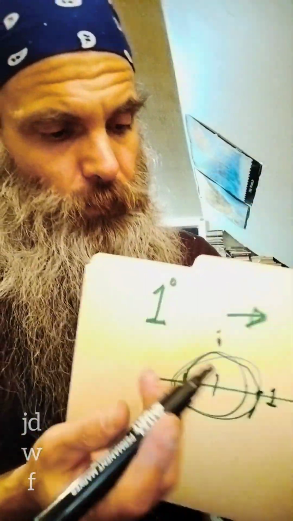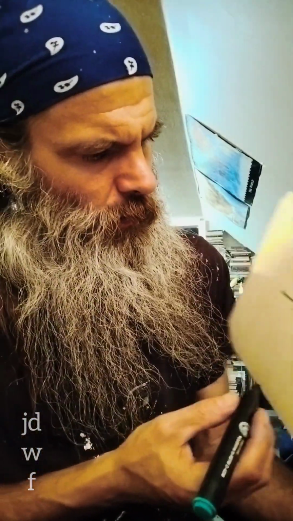Where was I going with this? Oh yeah. How do I get from 1 to the 0 to 1 to the 1? It's a huge deal because 1 to the 0 is this point, and 1 to the 1 is the entire circle.